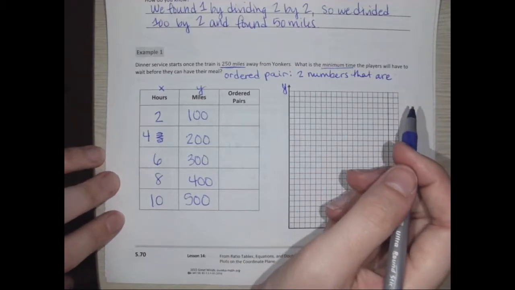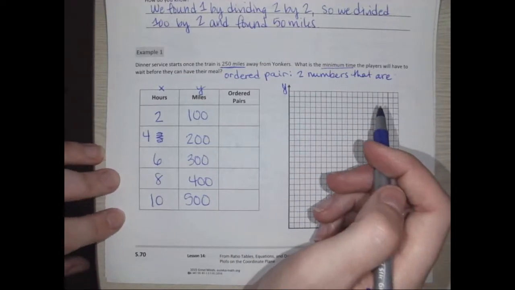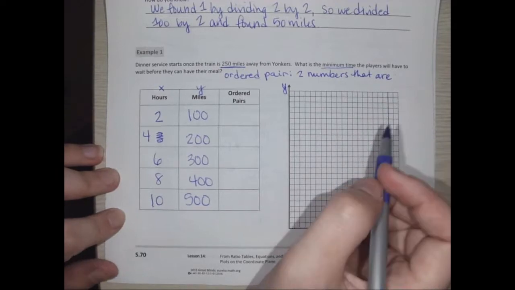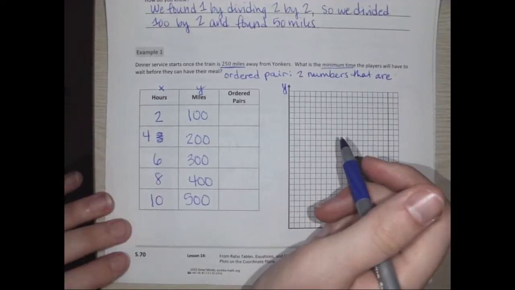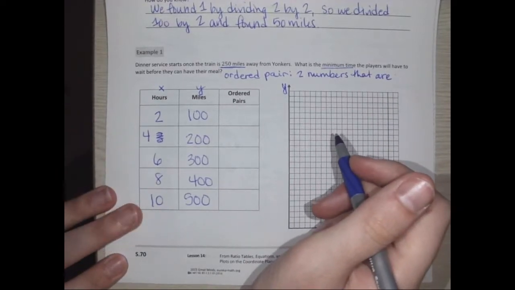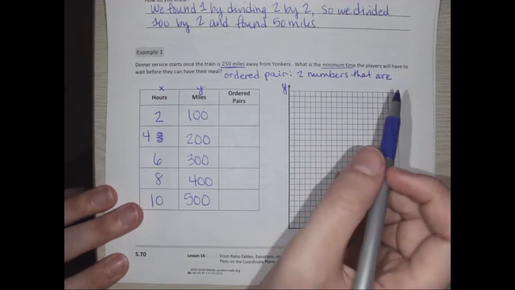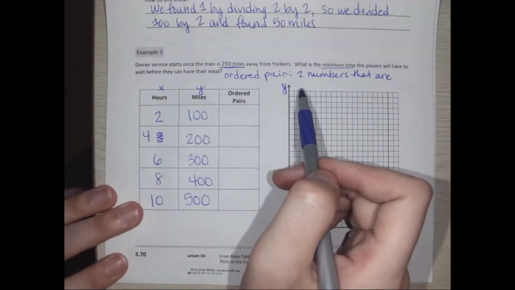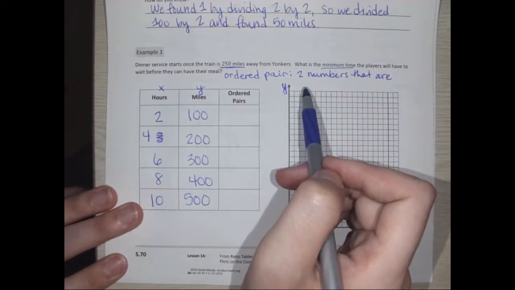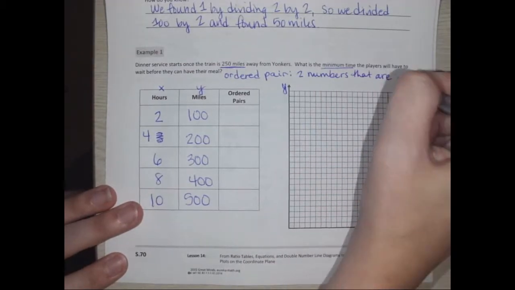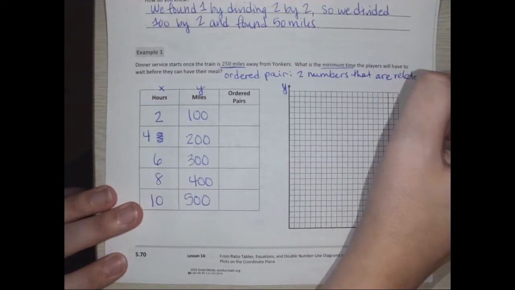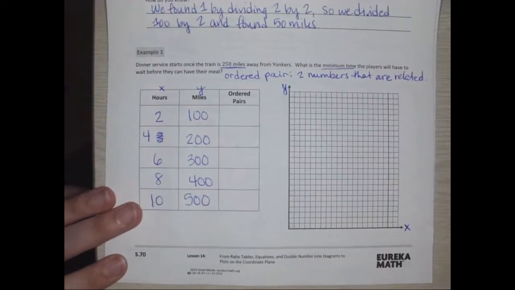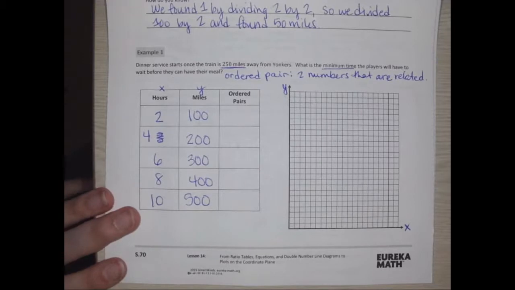Random, unrelated, what, Leilani? Like in a graph? Yeah, we can graph them. But why, Kaylia? Because they're ordered. Order matters, just like a ratio. You can't write them in the wrong way or you won't get the right answer. But the two numbers are related. The two numbers have to have something to do with each other, right? They're not just two random numbers for no reason.